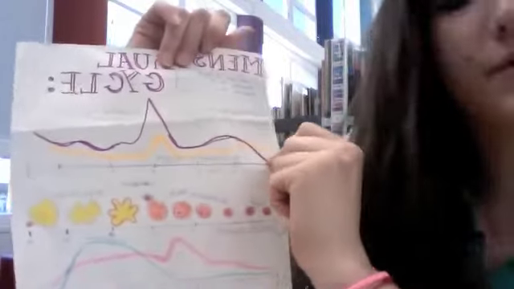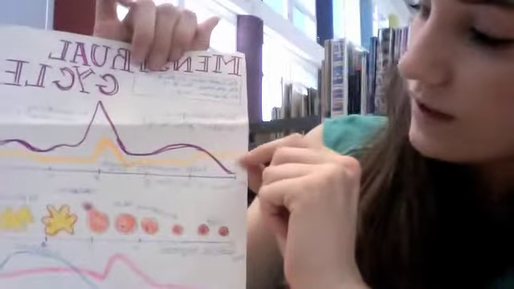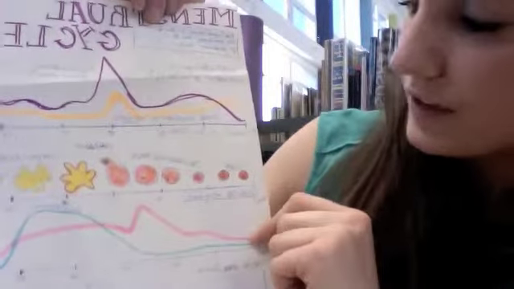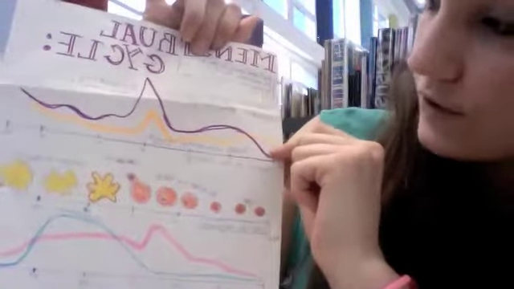So here you can see that the LH hormone levels are low, and then the FSH hormone is released and it is high, and then the estrogen levels begin to increase, and so do the LH hormone levels. So this is around day 1 to 5 of the cycle.